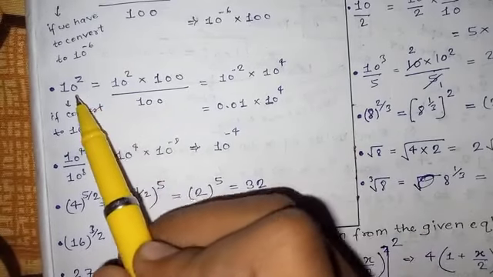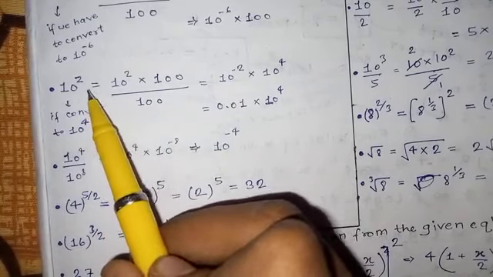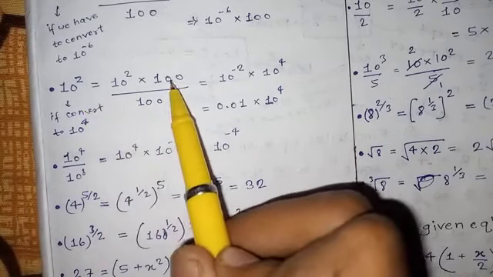Likewise, if you have to convert 10 to the power 2 into 10 to the power minus 2, just divide and multiply by 100.